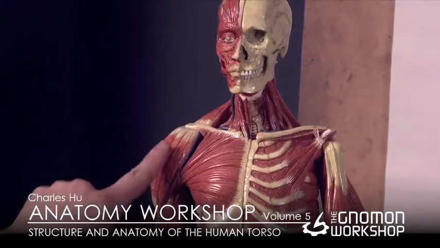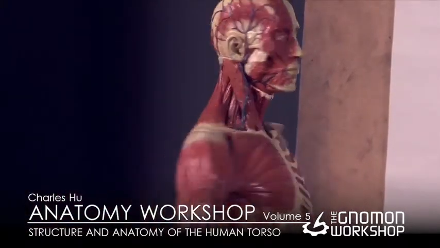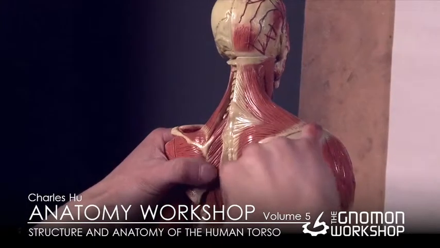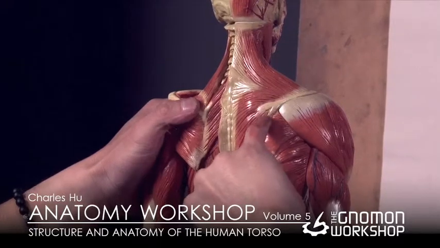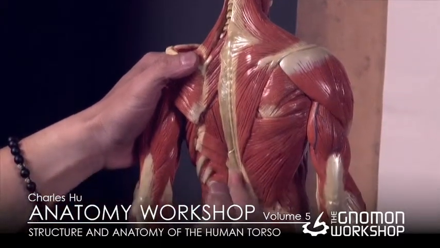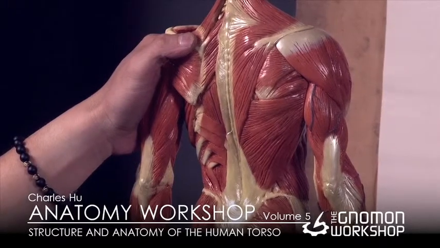Where the split is between the deltoid and the pectoralis muscles, it just goes right into it, and then, like I said, it's going to fall off right at the end of the spine of the shoulder blade, and it's going to finish up right at the end of the back of your rib cage. So what does the trapezius do?